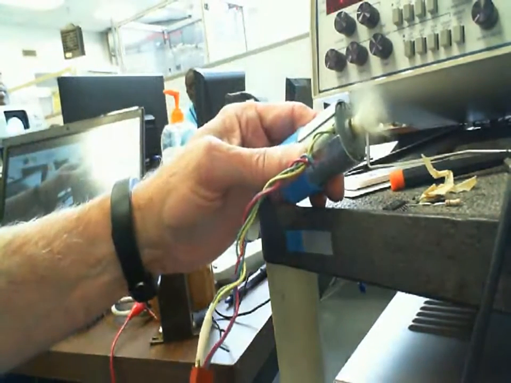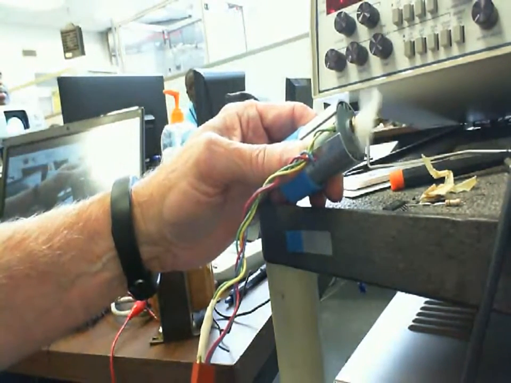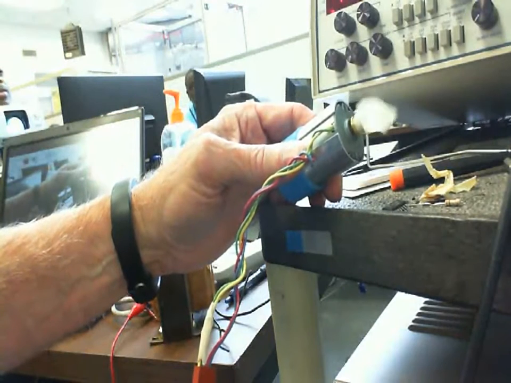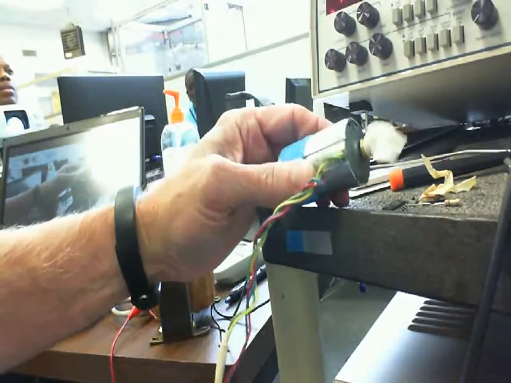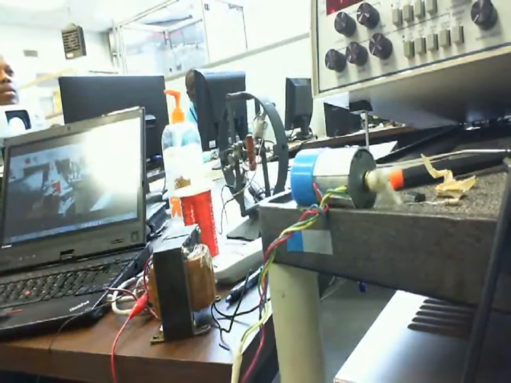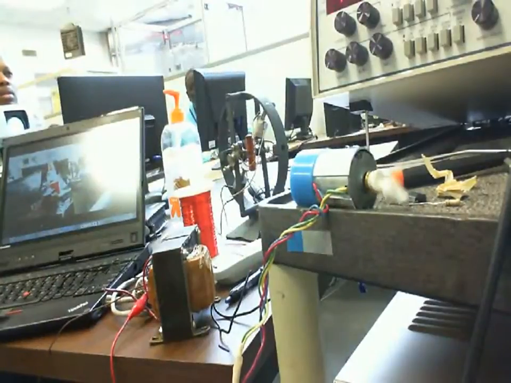So you see the motor's turning. Right? This is the advantage the DC motor still has over an AC motor, is that we can precisely control a DC motor.